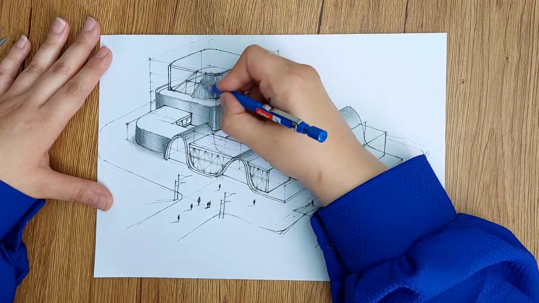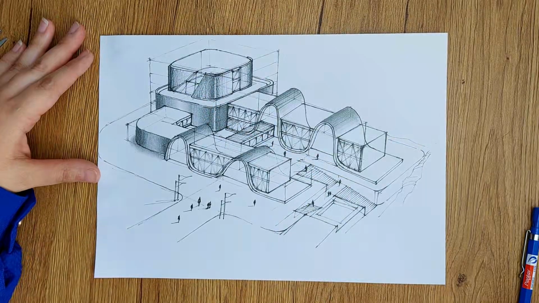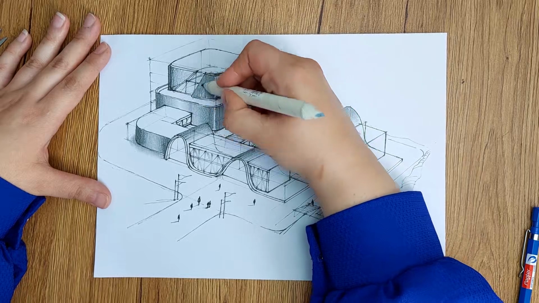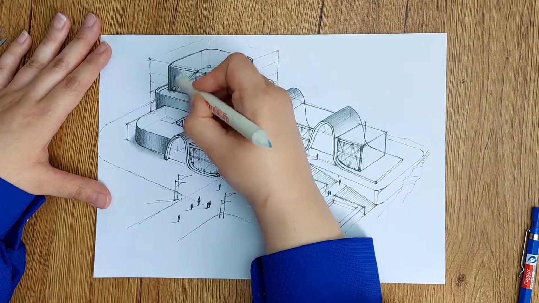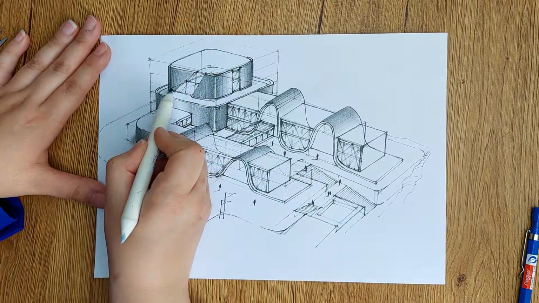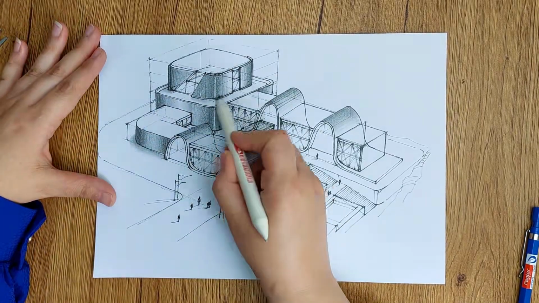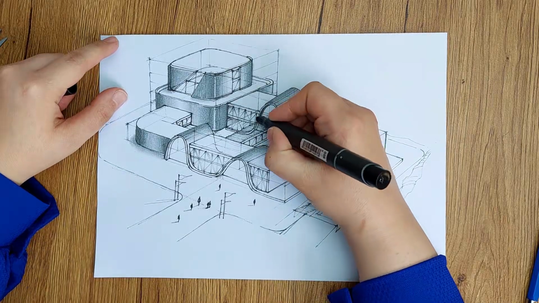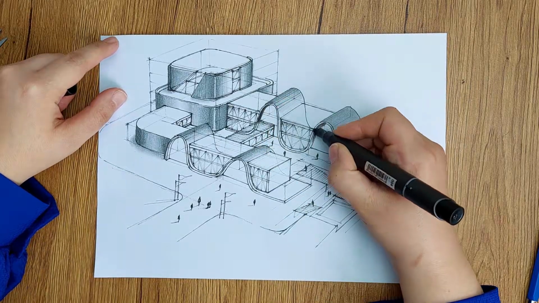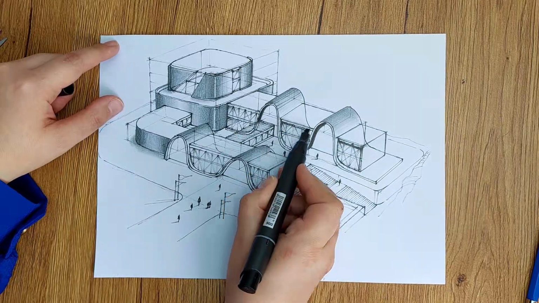You need to choose a direction for the location of the sun. For example, here I decided that the sun is shining from the right, so I darken the faces based on that decision.